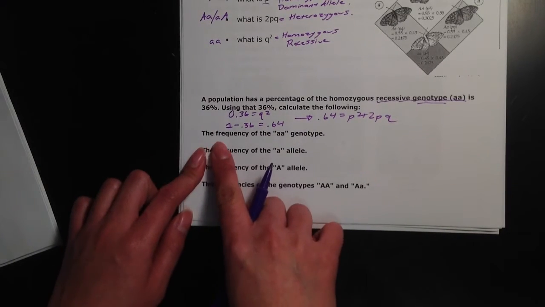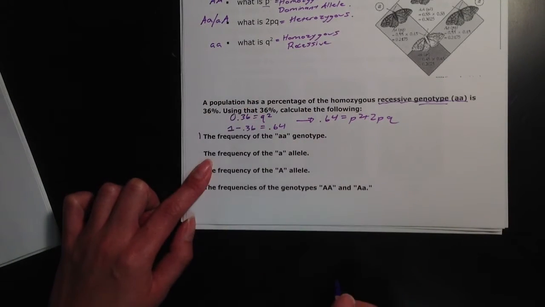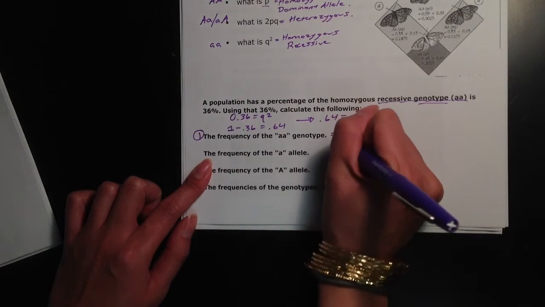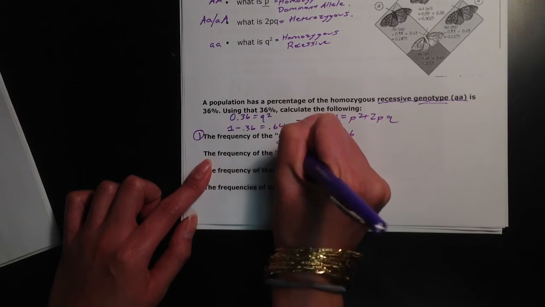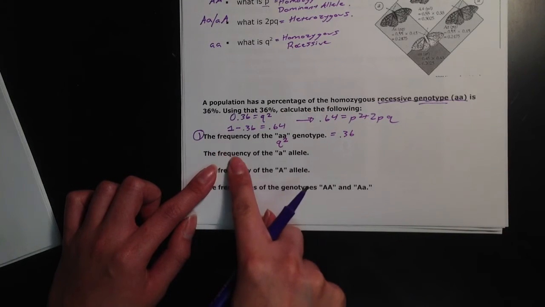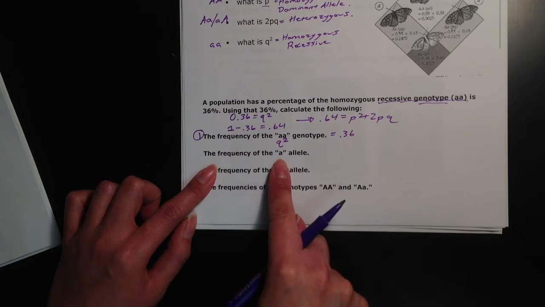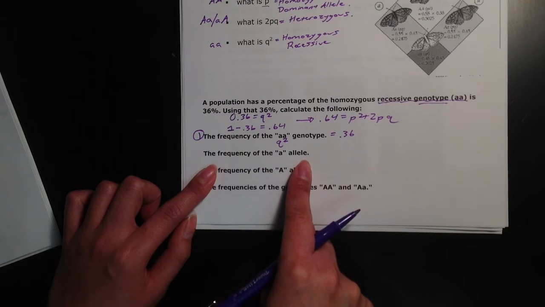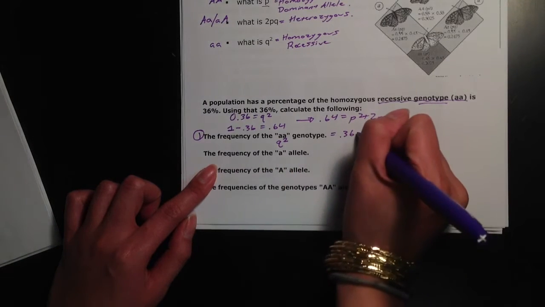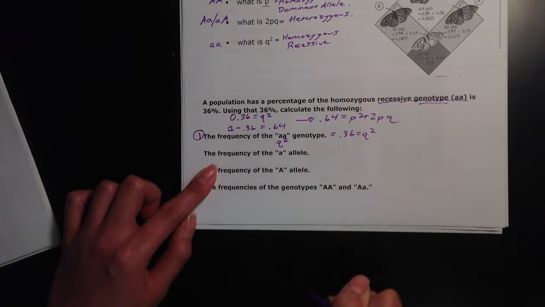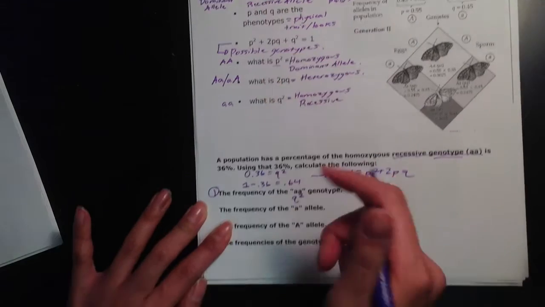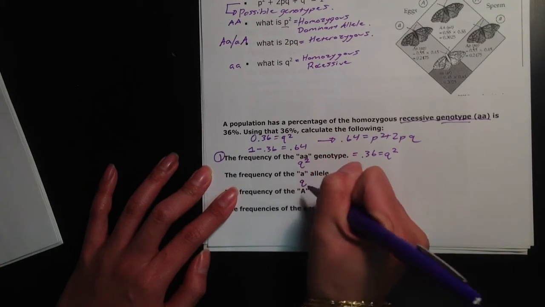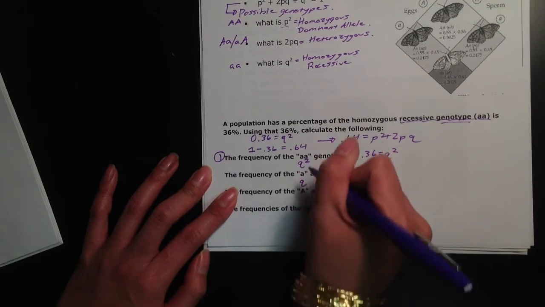So looking at the first question, number 1, the frequency of little a genotype would be my 0.36, or my q squared. The frequency of my a allele, what does that mean? If this is q squared, how do I figure out q? I'm looking for q by itself.